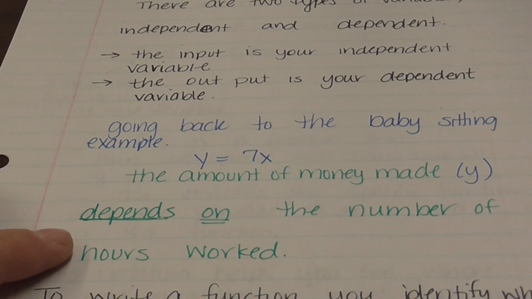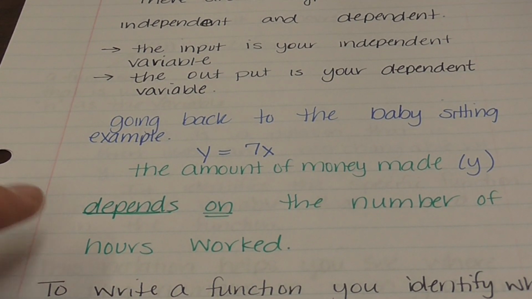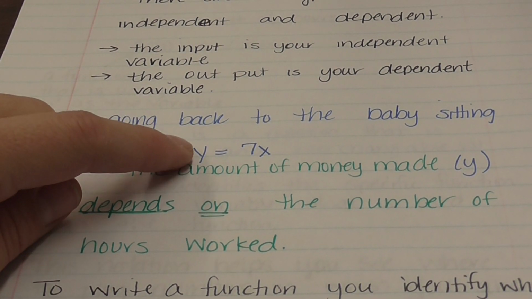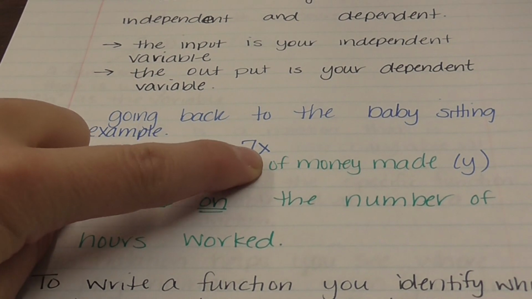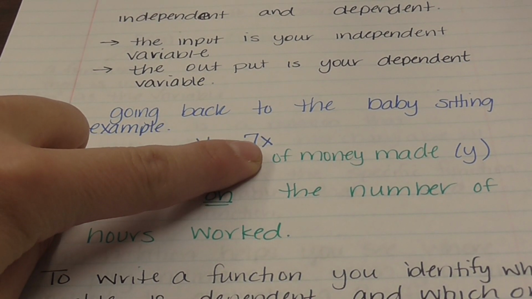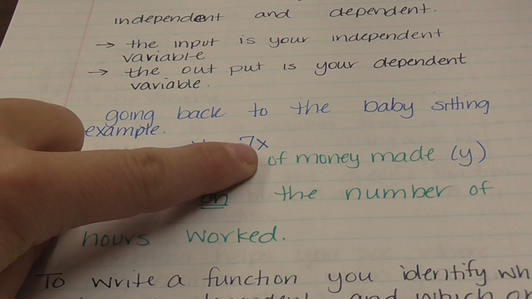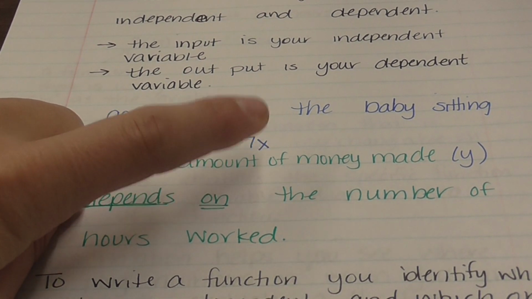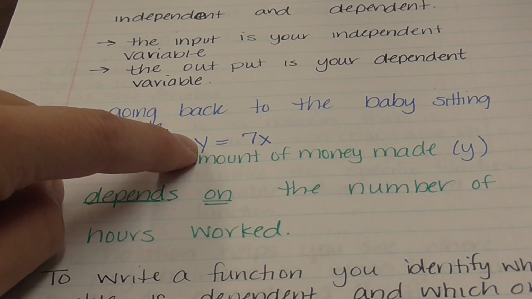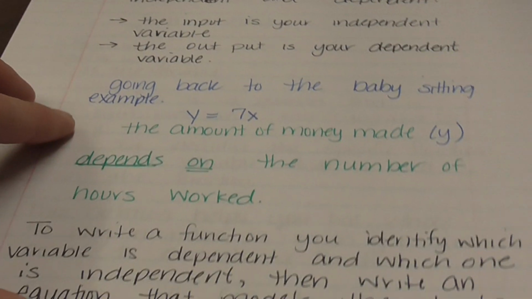And it depends on the number of hours that you work. Sorry for that interruption. So the amount of money made depends on the number of hours worked. So this is my output. This is what comes out when I plug in different numbers for x, when I input different variables for x. So this one's independent. I can choose to work 4 hours. You could choose to work 20 hours. However many hours you choose to work goes here. And then the amount of money that you make depends on how many hours you chose to work.